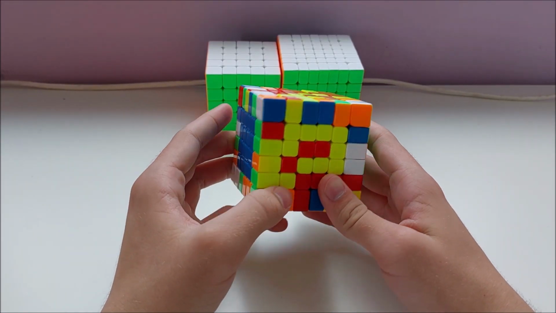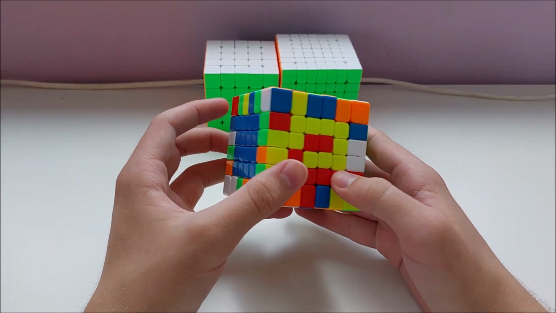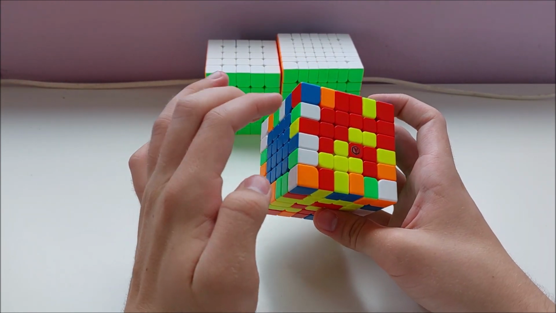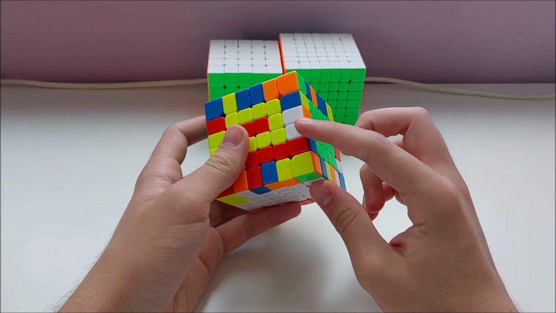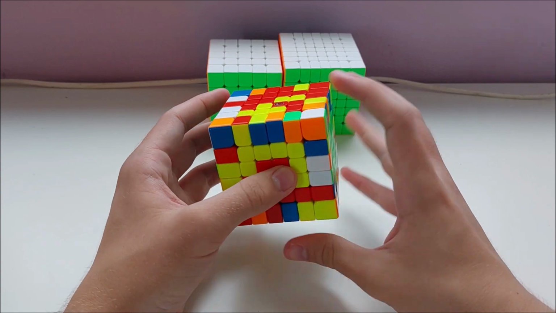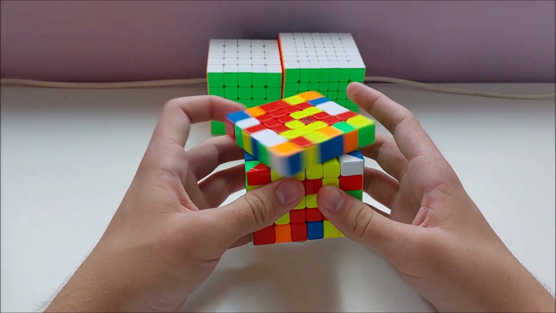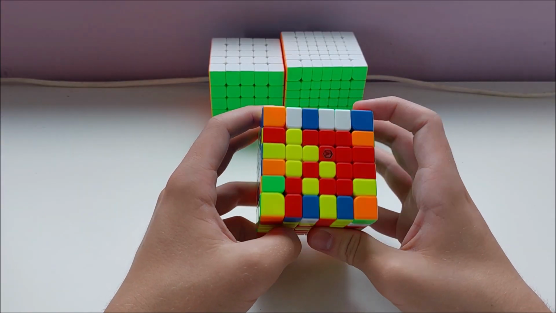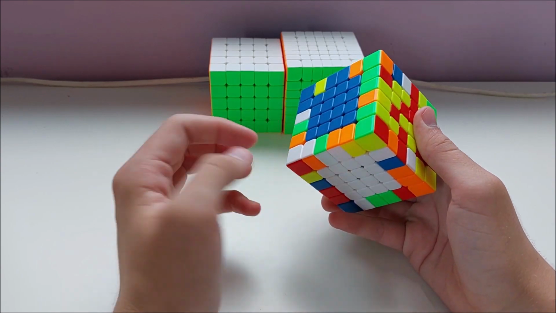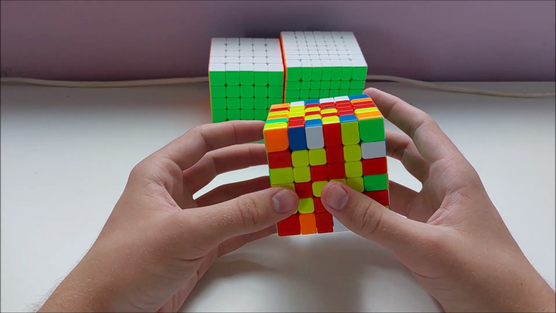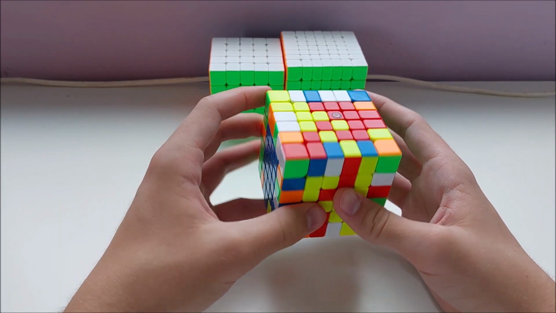So moving on to 6x6, the first things I would notice here are these green and white cross edges, and also this one. So I would just put this one into the top layer and then pair these up on top. So now I have these three cross edges on top, and I can just move this one into the top layer too with an L2.